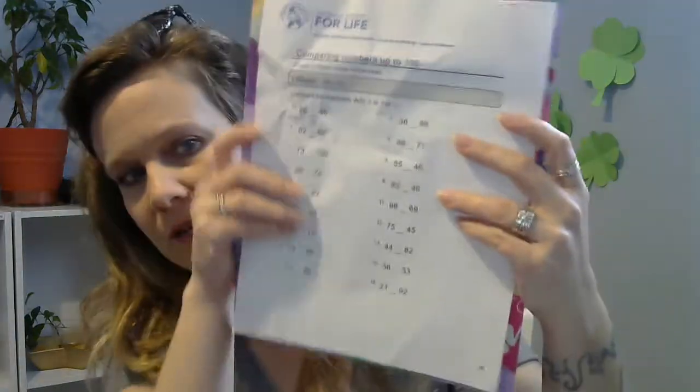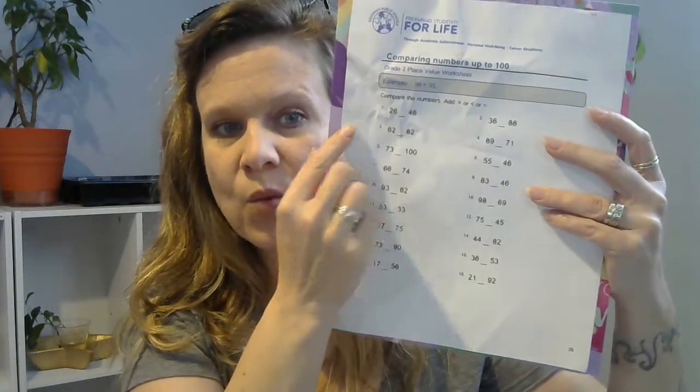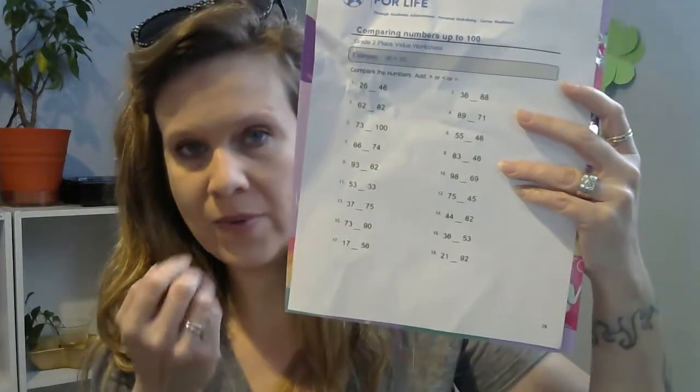The next page here, and one of my cats, the big fluffy one, helped me get this off the printer, so that's why I have some wrinkles on mine. Hopefully yours is in better shape.